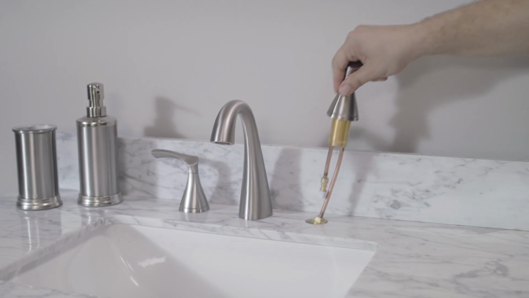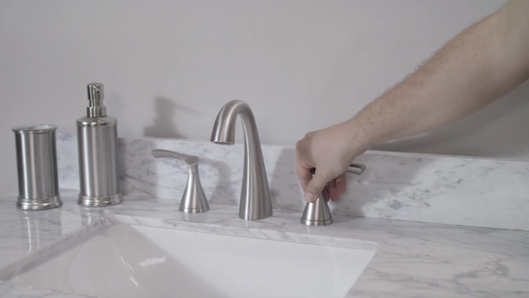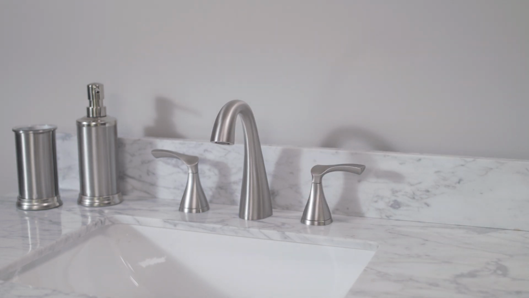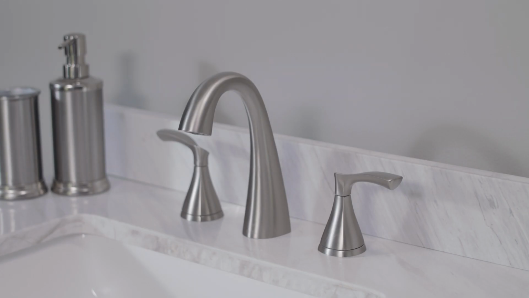Most vanities are pre-drilled for faucets. When choosing a faucet, be sure to choose the style that fits those holes. The most popular openings are for center set or widespread faucets, both of which use 3 pre-drilled holes.